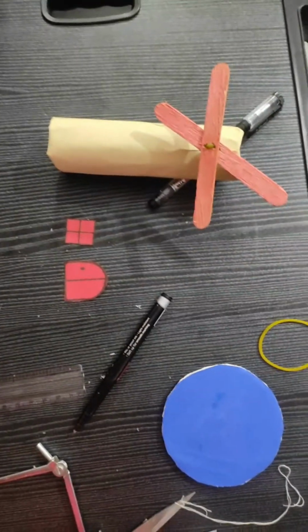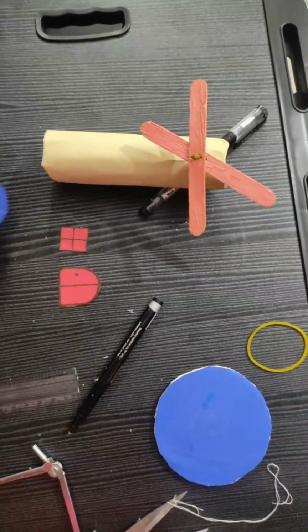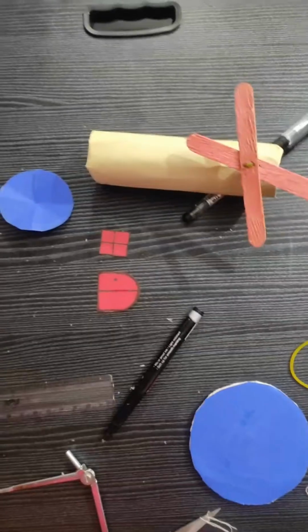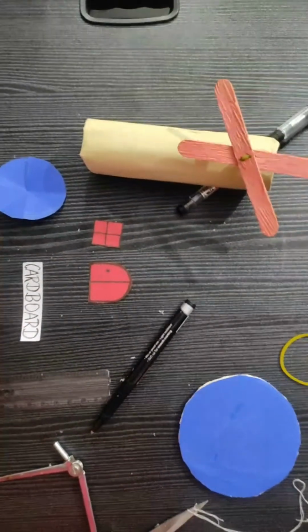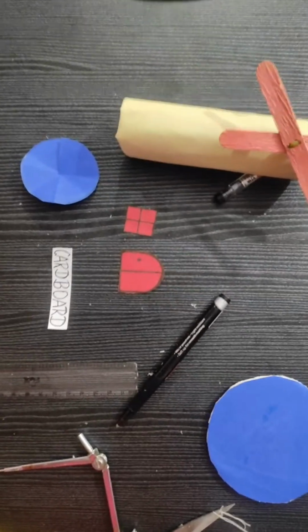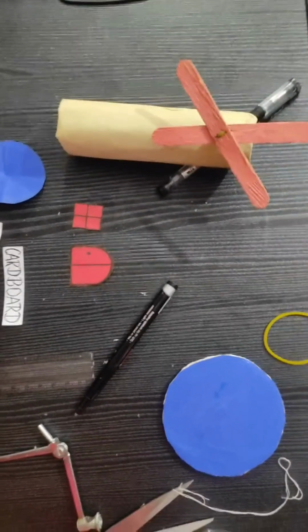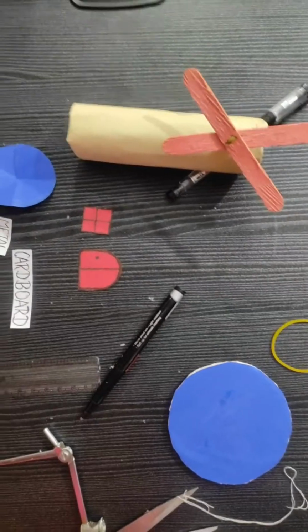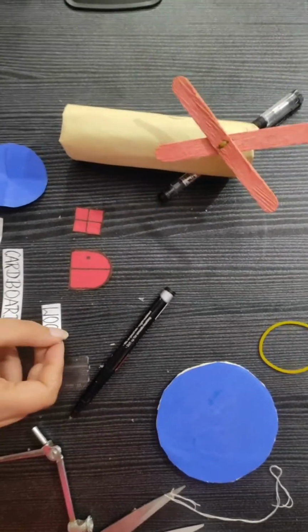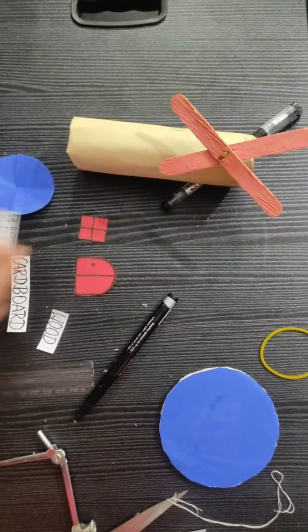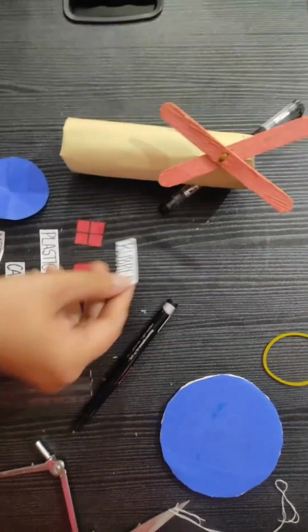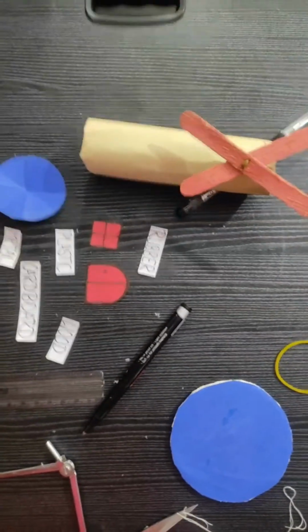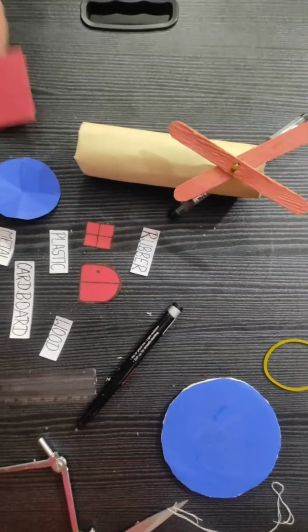I'm going to use Fevicol to paste them, and I've also used a circular cutout to make the dome of the windmill. I've also made some cardboard cutouts to name the materials of the model, such as cardboard, metal strip that we have, then wood, plastic. Plastic is basically the old pen that we have used, and rubber. So the last part is we're just going to paste all of these into our model and make it beautiful.